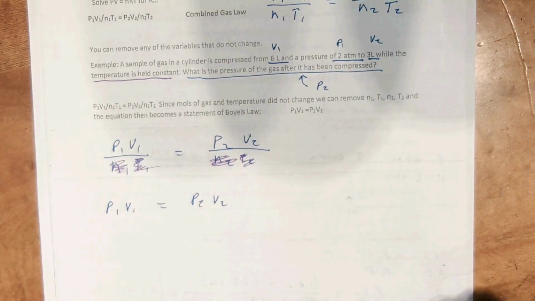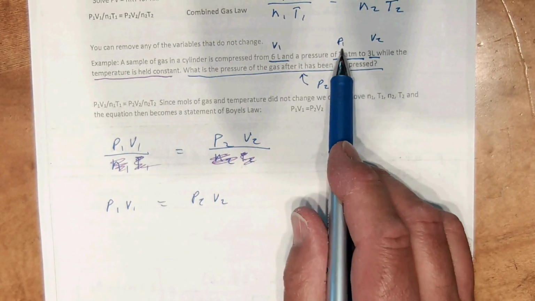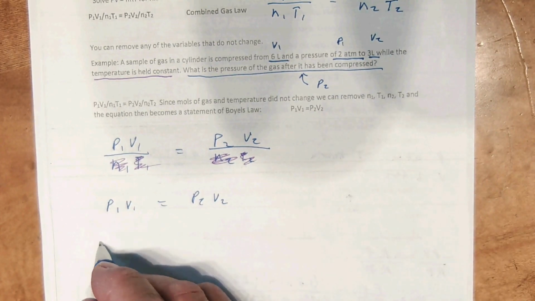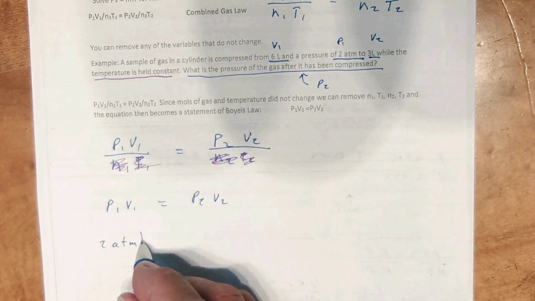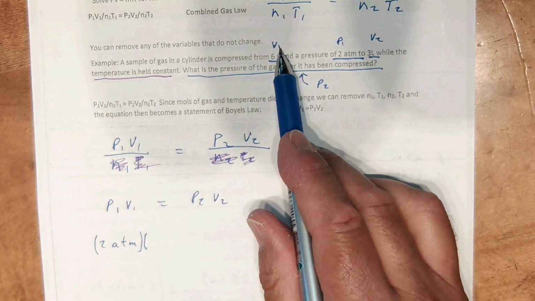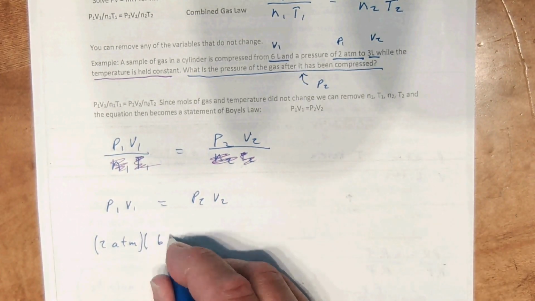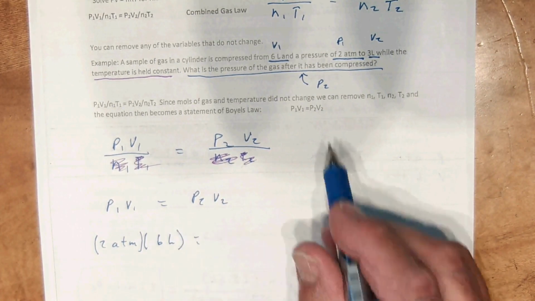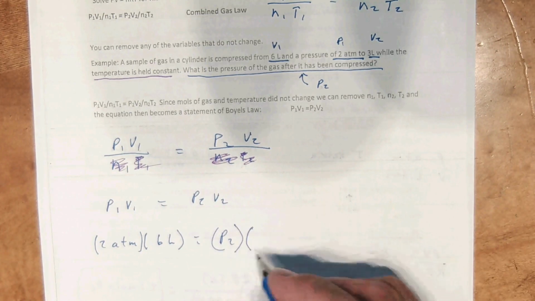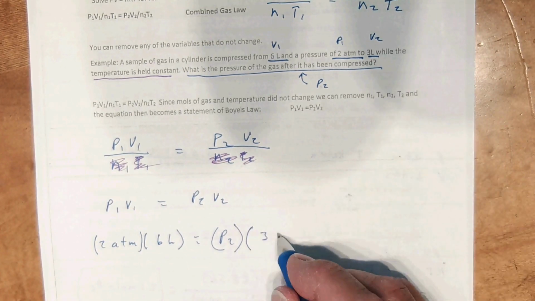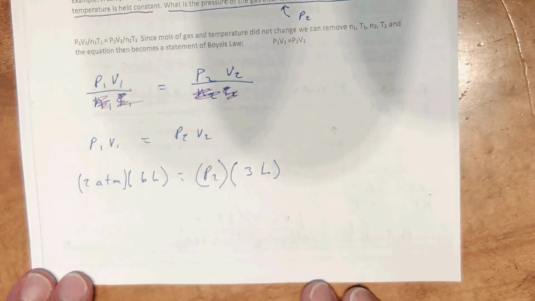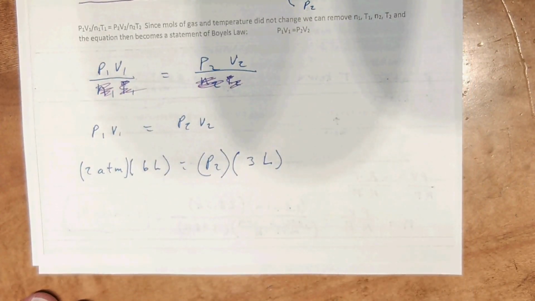So all we've got to do is plug in the numbers. Our initial pressure is 2 atmospheres. Our initial volume was 6 liters. We're looking for the final pressure; that's what we're trying to solve for. The final volume was 3 liters. All you've got to do is solve this for P2.